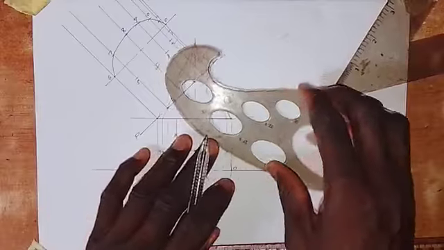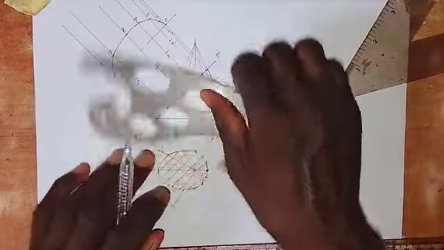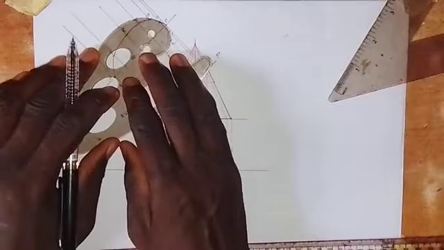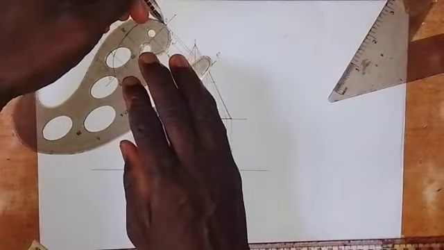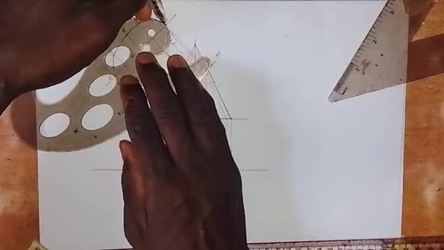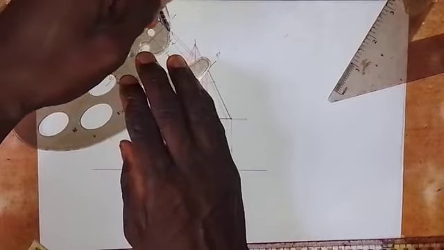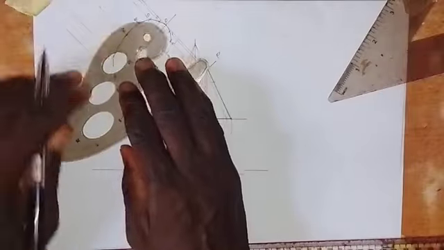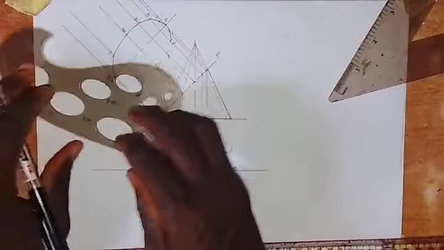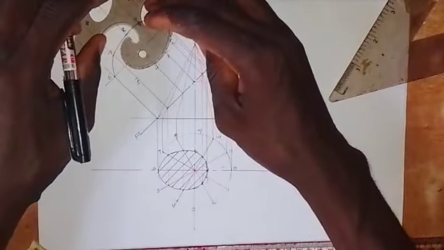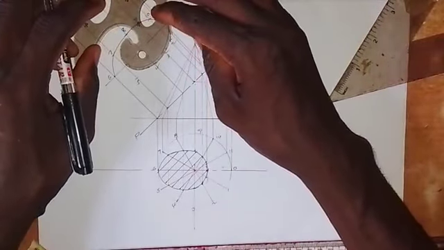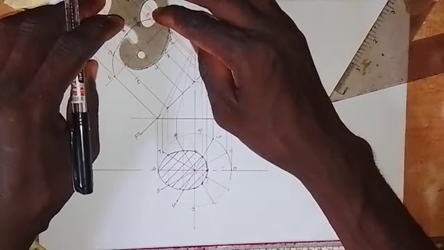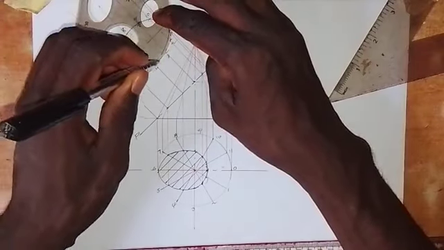Then coming to this side here, we join these 3 points together like this.